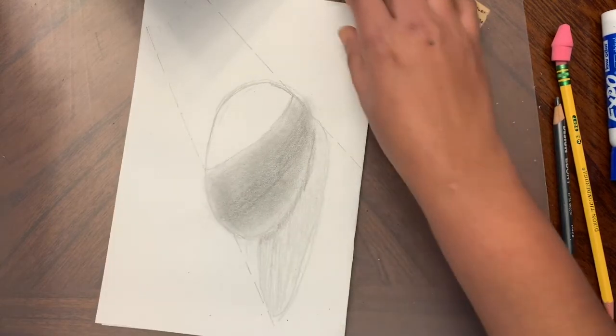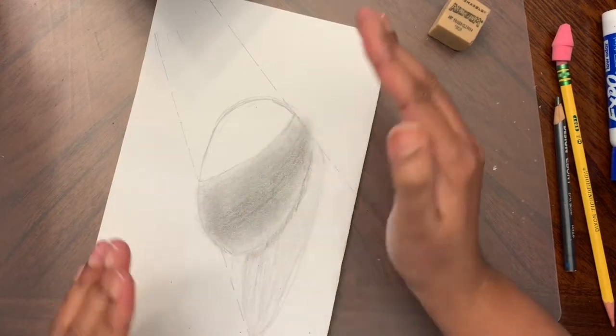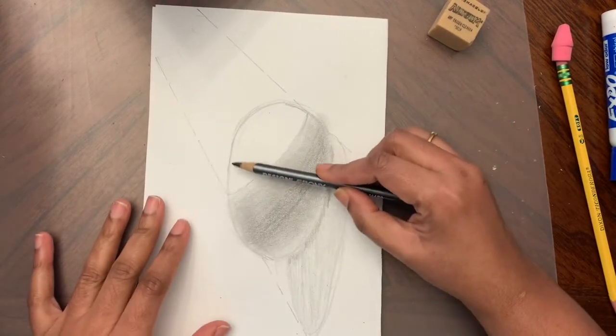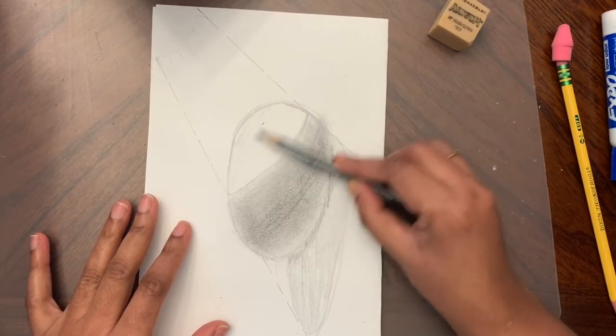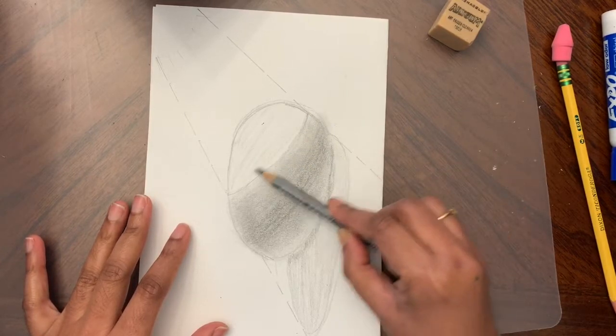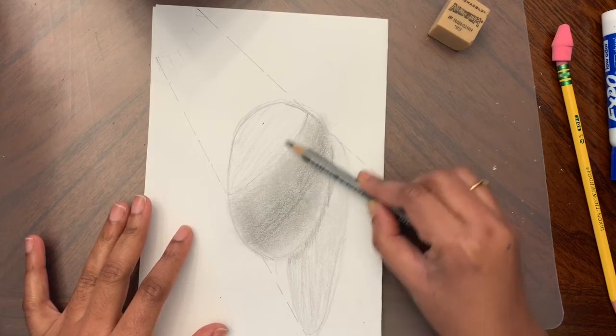Okay. Now what we need to do is this area, we are going to shade it lightly. This is the direct light area, so I'm going to do this lightly. But again, as I said, we should not have a sudden change.